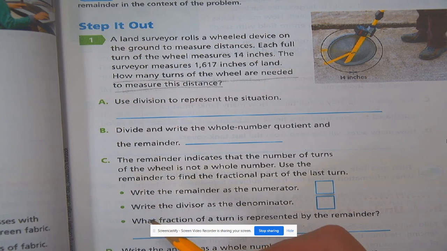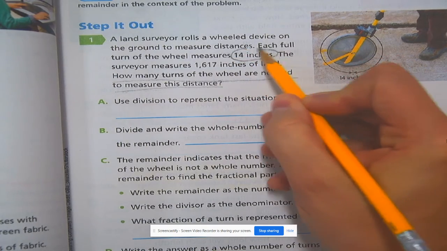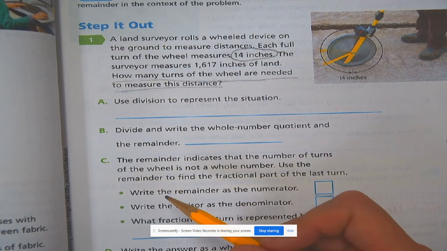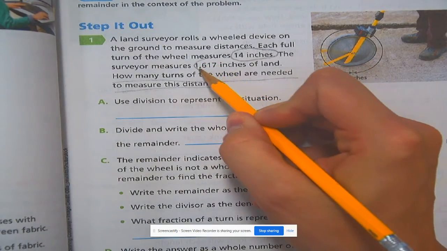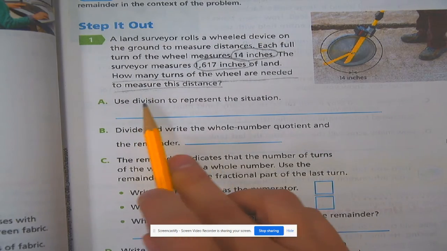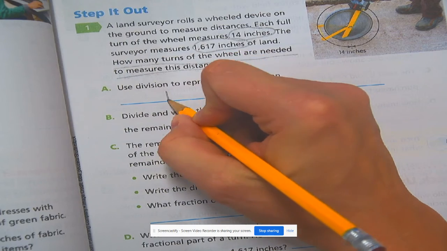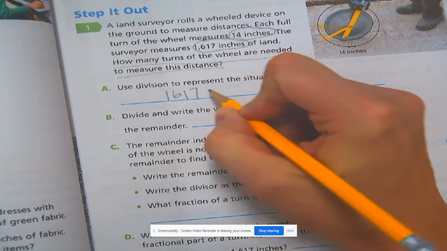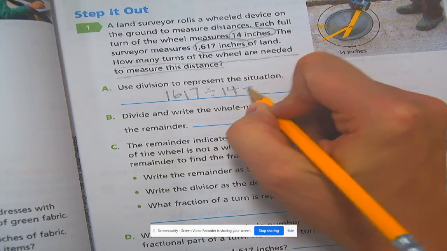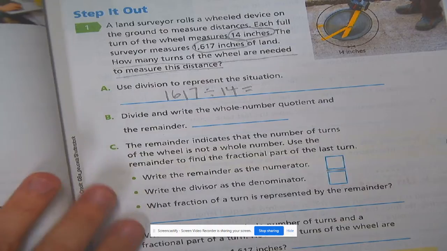What do we know? Yes. Good. Each full turn is 14 inches. What else do we know? Good. So that's how far we need to go, right? And so now we need to decide. Use division to represent the situation. So what's the division problem going to be? Good. Equals, right? So now it says divide and write the whole number quotient and the remainder.